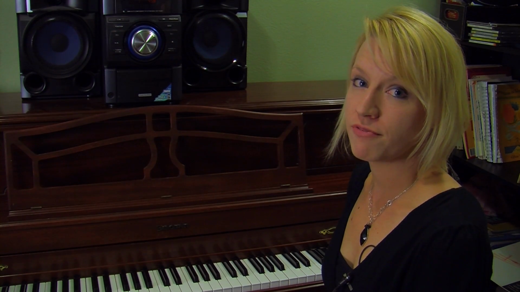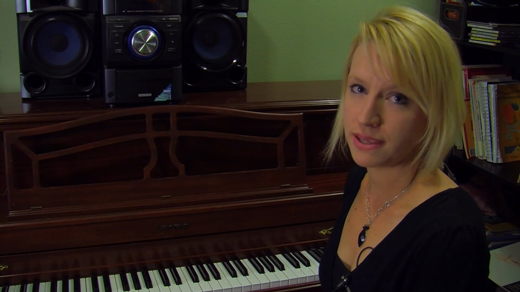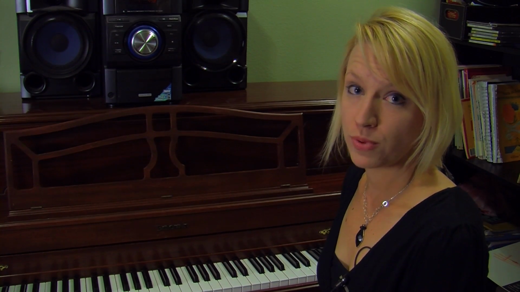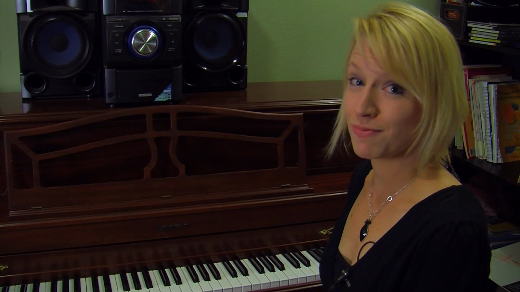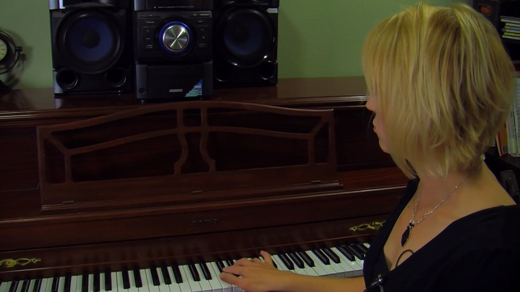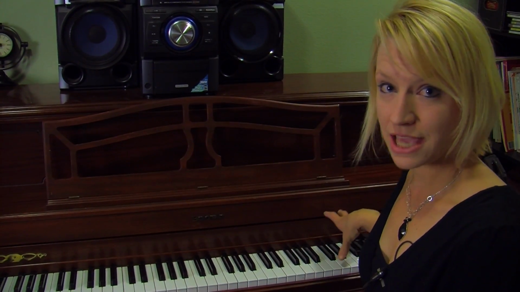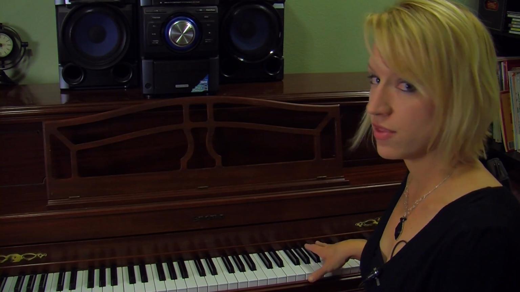But I will provide the flash one, and I also have a printout that I'll upload of a piano diagram that you'll be able to use. So let me show you the keys on the piano. If you'll notice, we have groups of 2s and groups of 3s that go on the entire piano, and that's how you find your white keys and the note names.